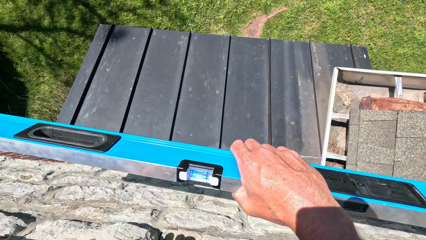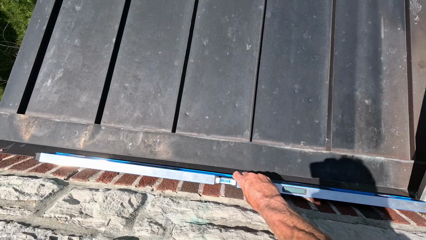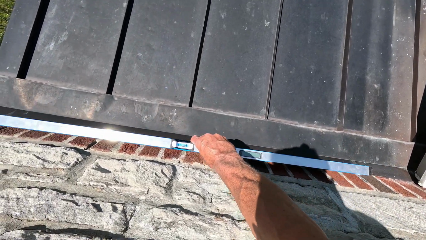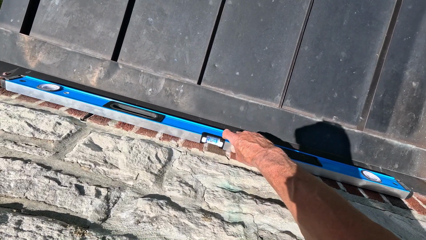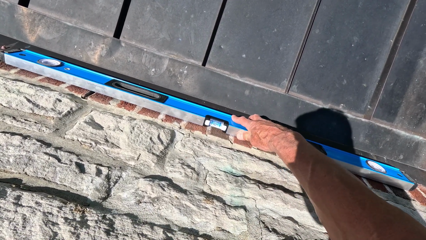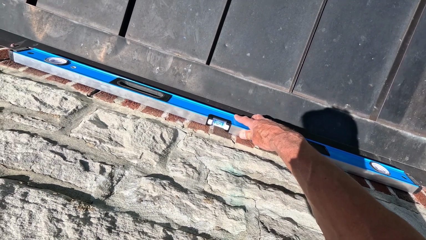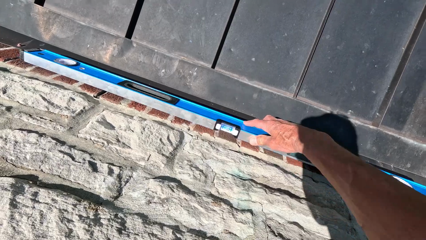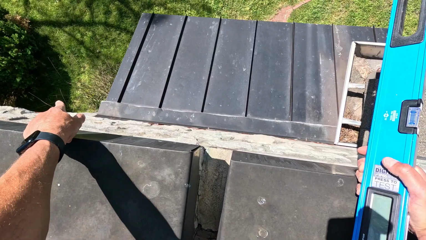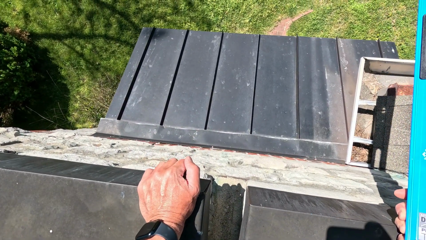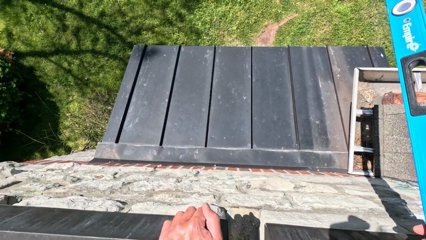Now, from the ground, it sure looked like it was sloping towards the house. So let's just verify. Yeah, sure enough, you see how it's sloping. So we've got a situation where it's backwards. That piece should be sloping that way, not towards the house. You want to move water away from the house, not to the house. So whoever did that screwed that up too.